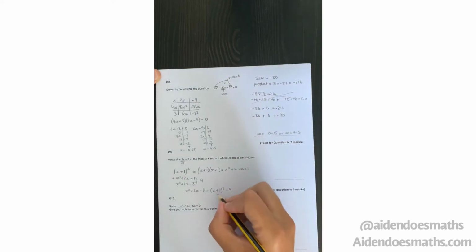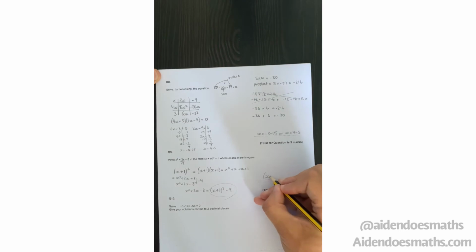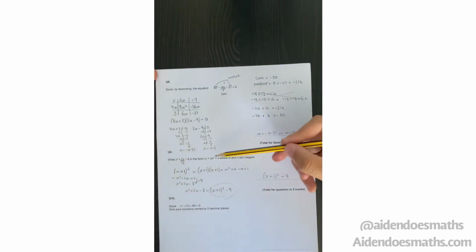So our final answer is exactly that last part there. x plus 1 all squared, subtract 9. So that's in the form x plus m squared plus n. m is 1, n is minus 9.